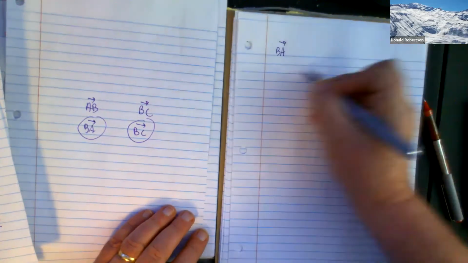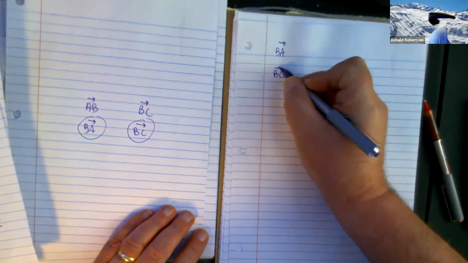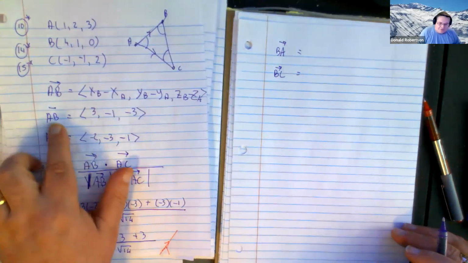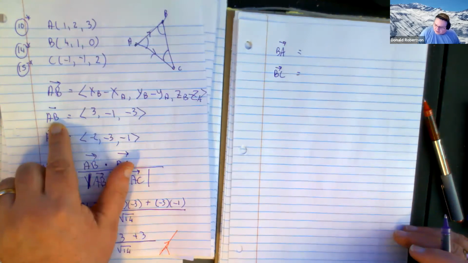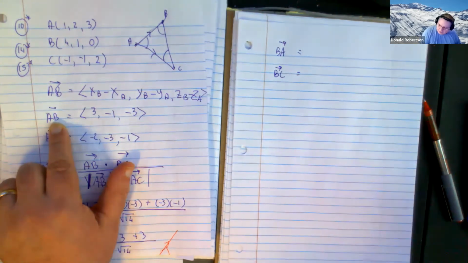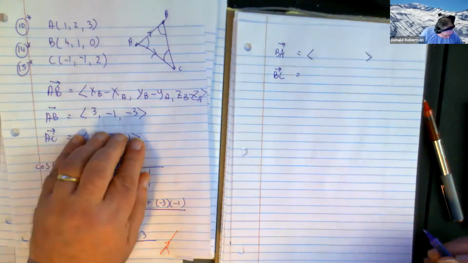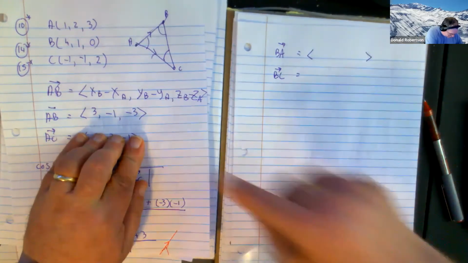And I also need to get a BC. But I can do a little bit of work or save myself a little bit of work. I've already found AB, agreed? And I could just do second takeaway first, and I know that would work and it's not a big deal to do it that way. But I can actually tell you what BA is by using these numbers.